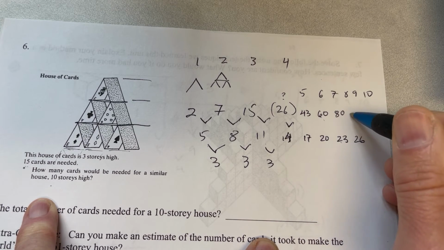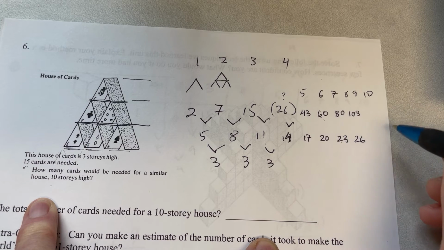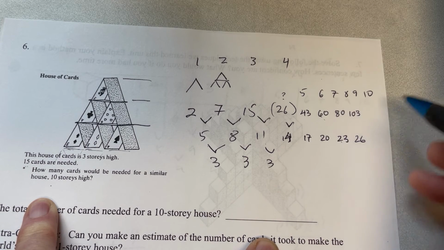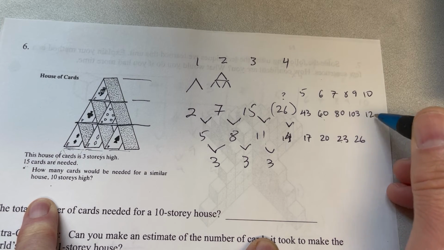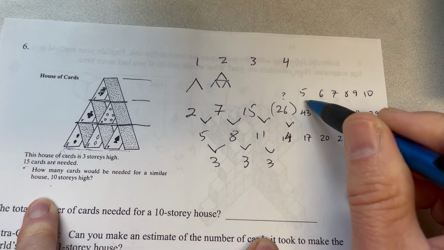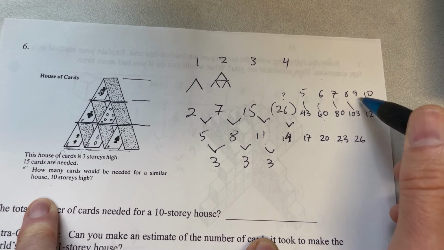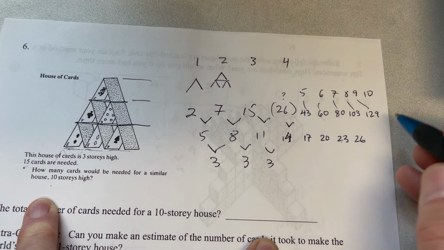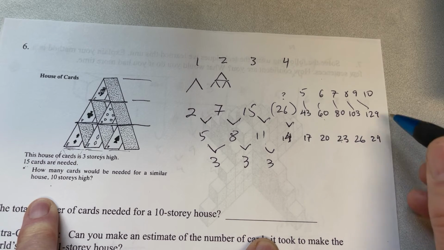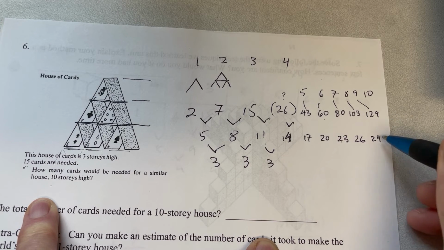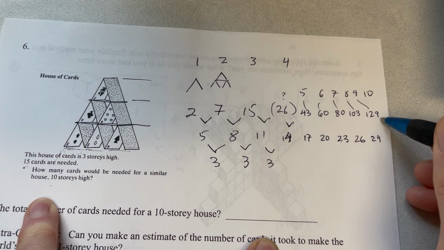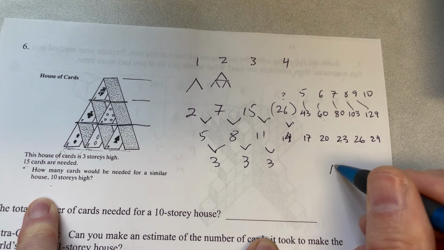Plus 23 is 103. And plus 26 then is 129. I think I just got that matched up. Oops, I got to go one more. So that's 129 is going to be 38, 48, 58, 158.